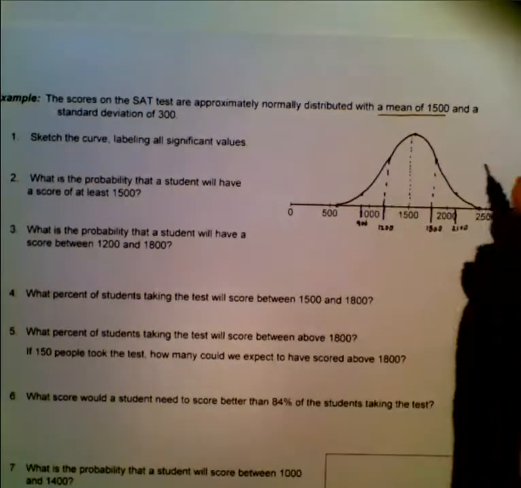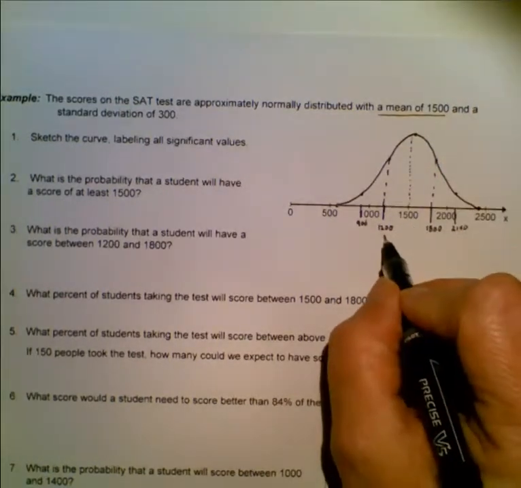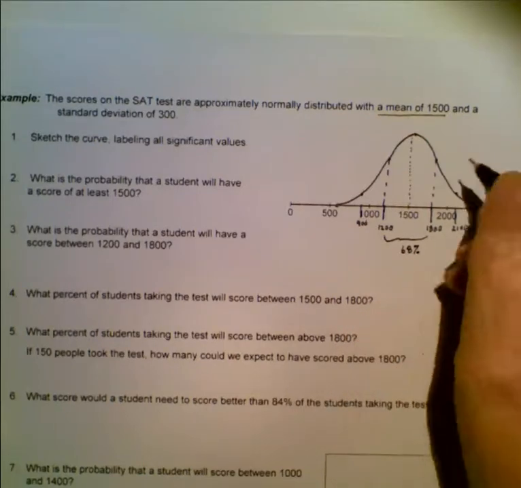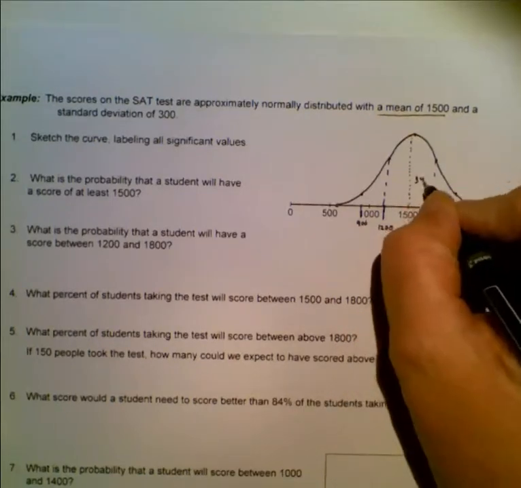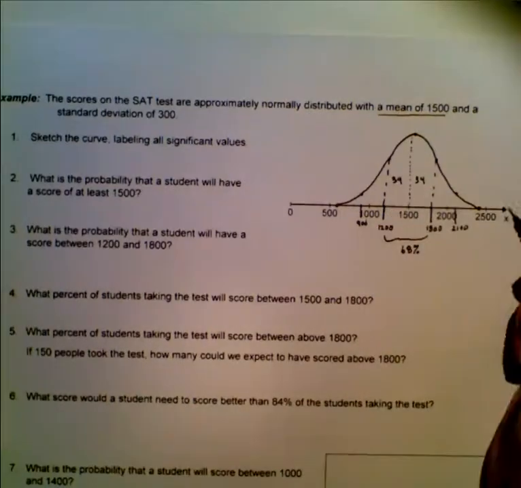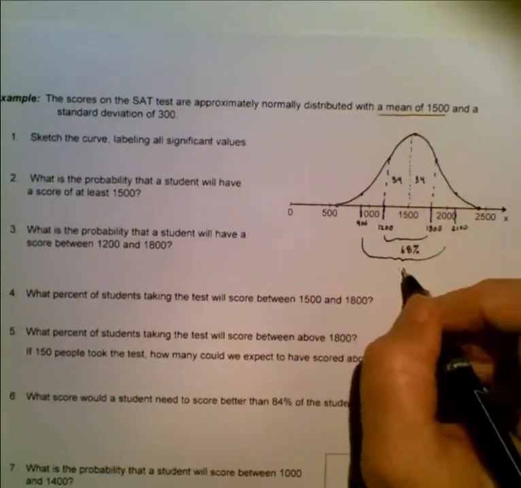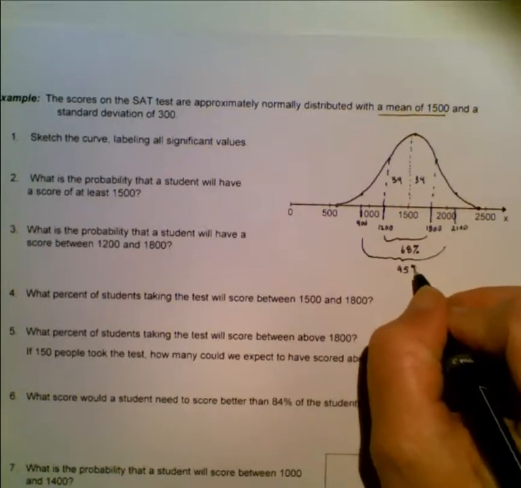Okay. So now remember what we did on our curve. This was 68% of the data, which means that these two little chunks are both 34. Okay. This was 95% of the data.